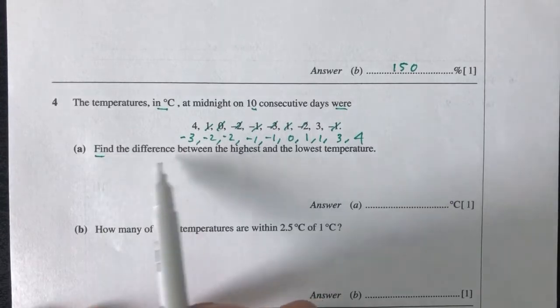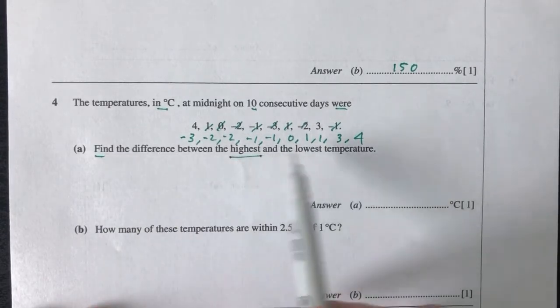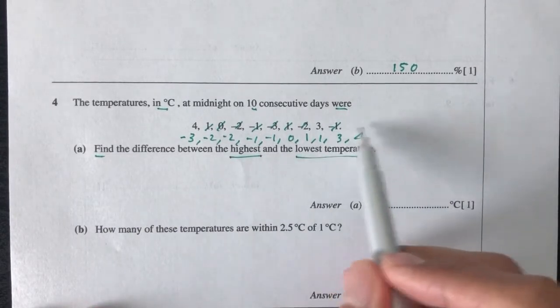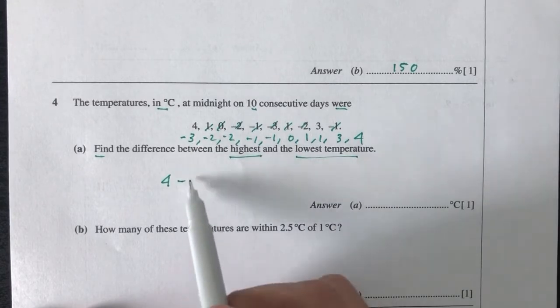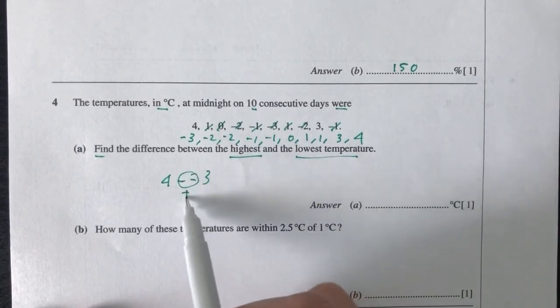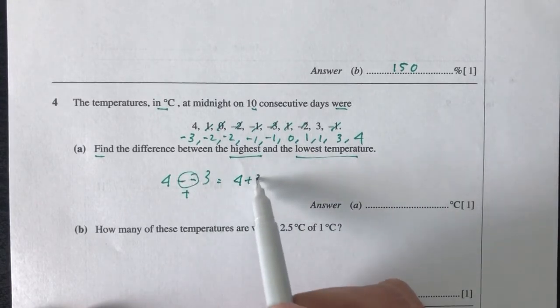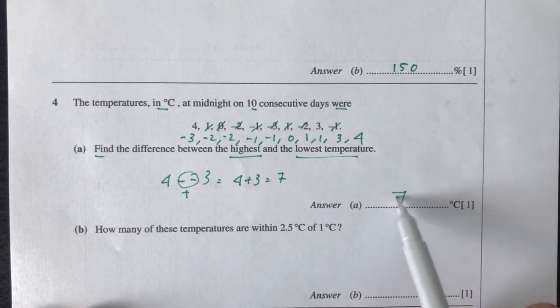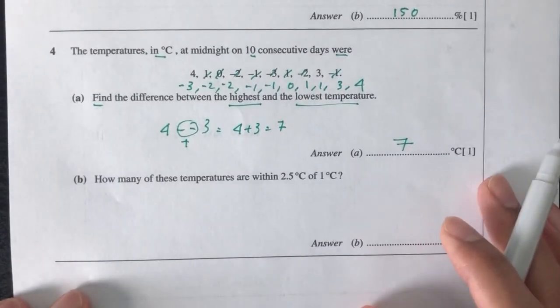Find the difference between the highest and the lowest temperature. The largest is 4 minus minus 3. Minus minus becomes plus, so 4 plus 3 will be 7. So now for part B.